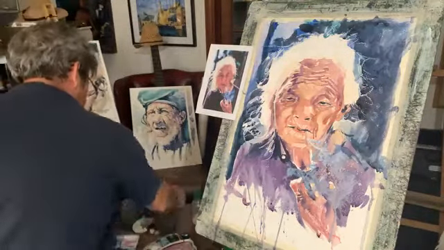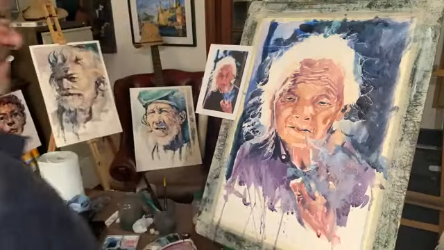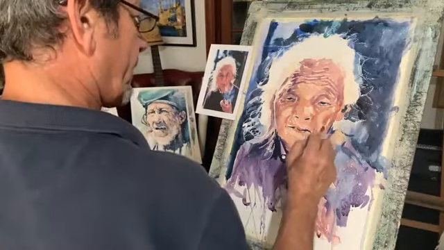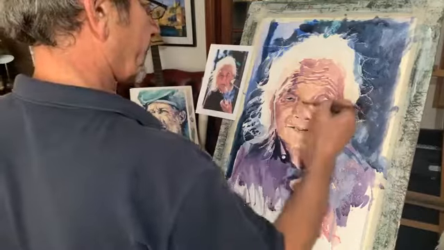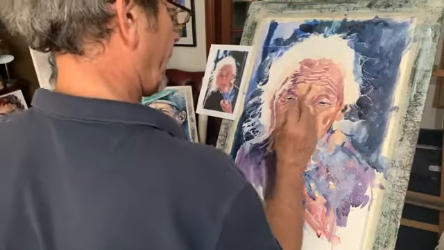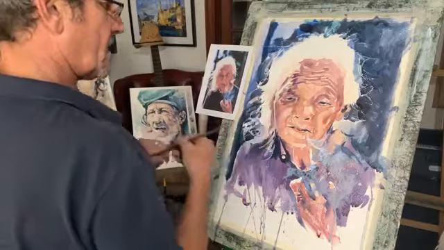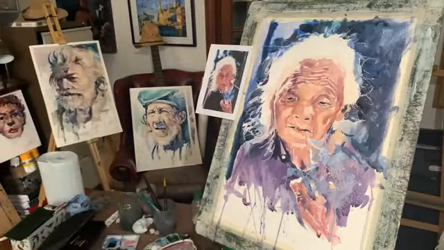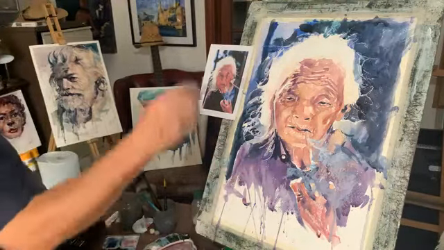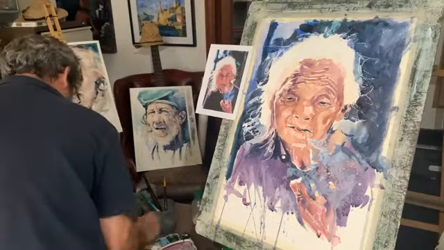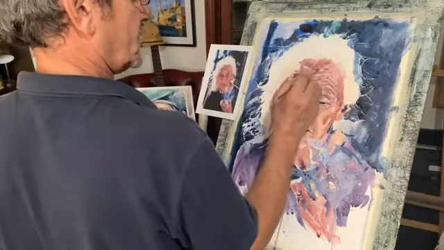Anybody left? Lift off. I'm going to stop, and then see what it looks like.